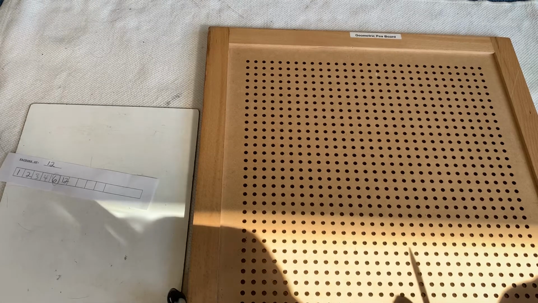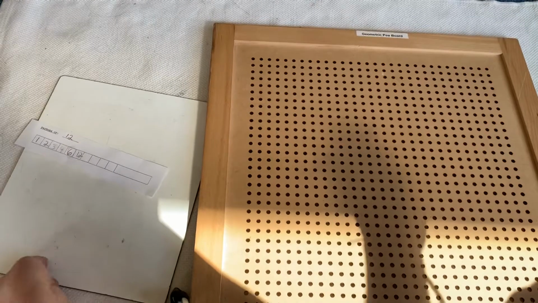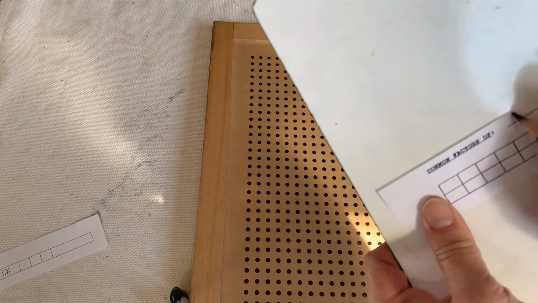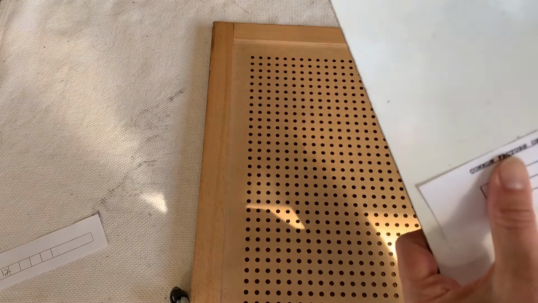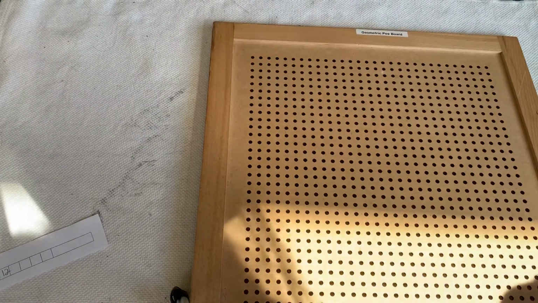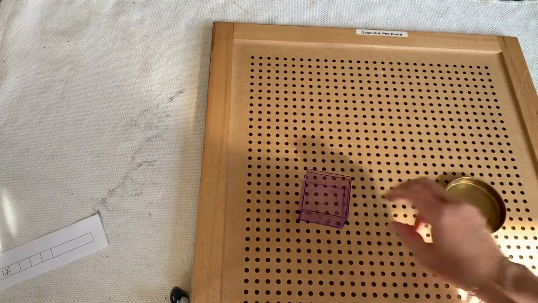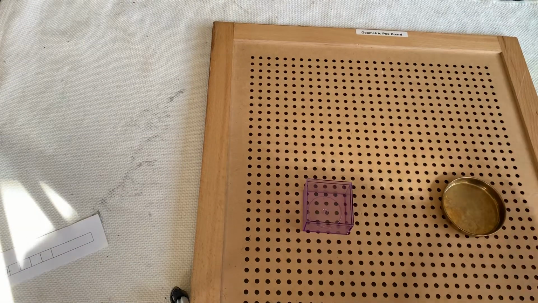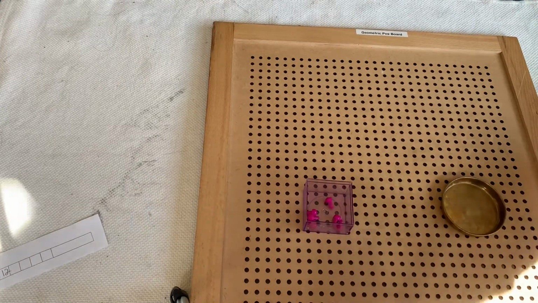So here we go. Let's find the common factors of 6 and 12. So I want to write 6 and 12. Okay, can you see that? There. And now we get our pegs. These two containers. So I'll do 6 on this side and 12 on this side. So I need to count out 6. 2, 4, 6.